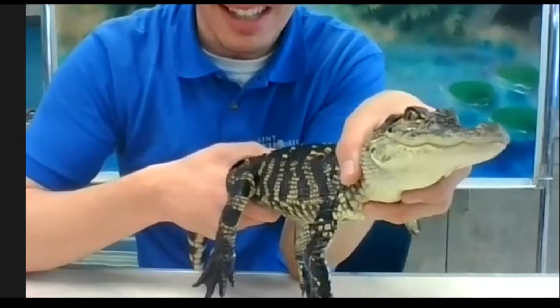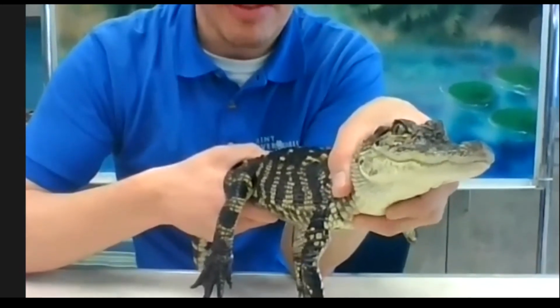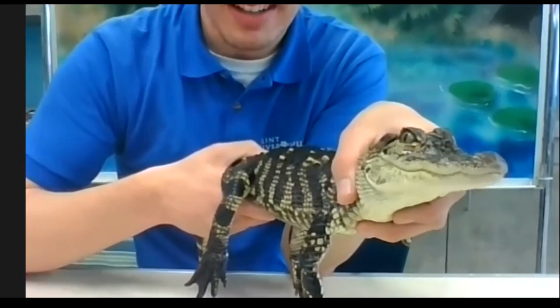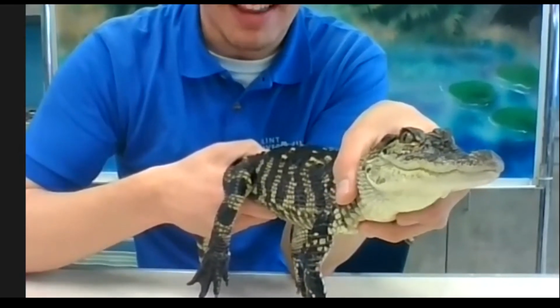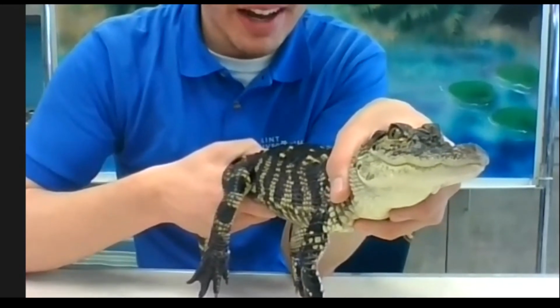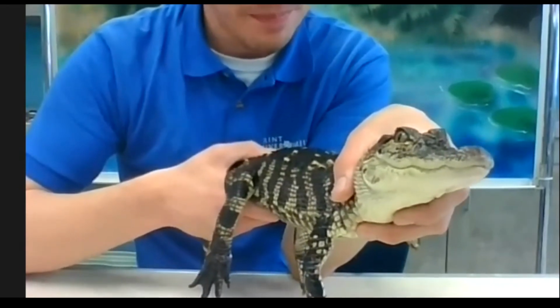He has lungs, just like you and me. But he lives under the water for a lot of his life. So he needs some way to be able to breathe while hanging out underwater. And so he does that through his nose. He breathes through his nose out of the top.